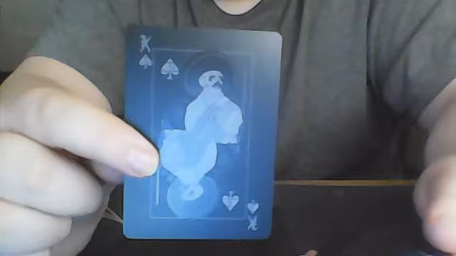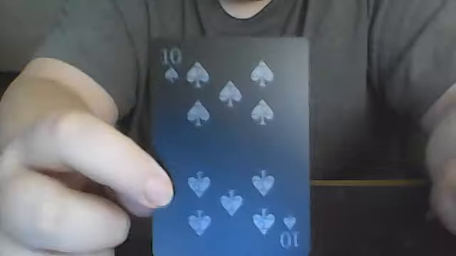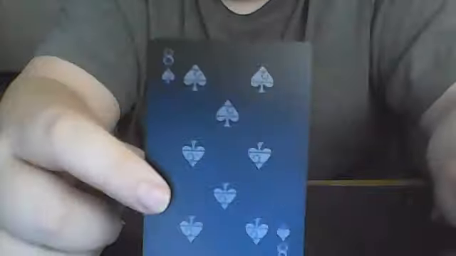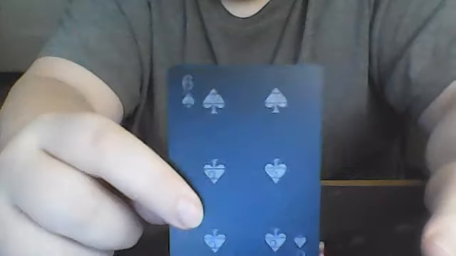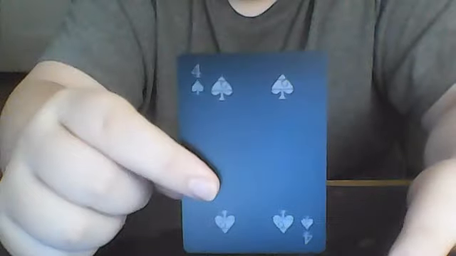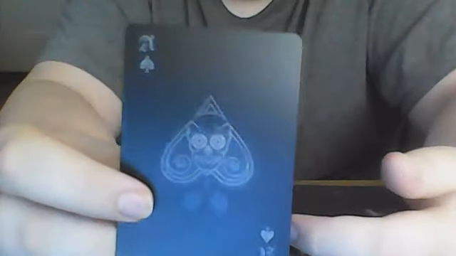But yeah, these are pretty cool, except I don't like how black every single thing is. So the spades are going to have a different design as well. And I will show you the ace of spades right there.